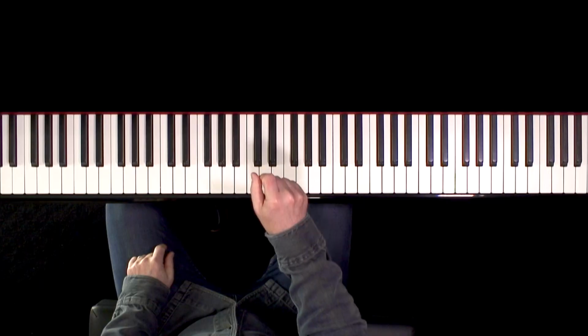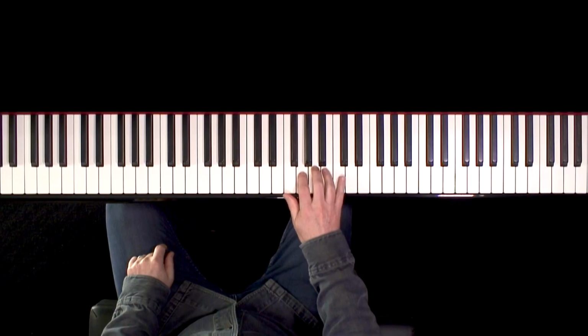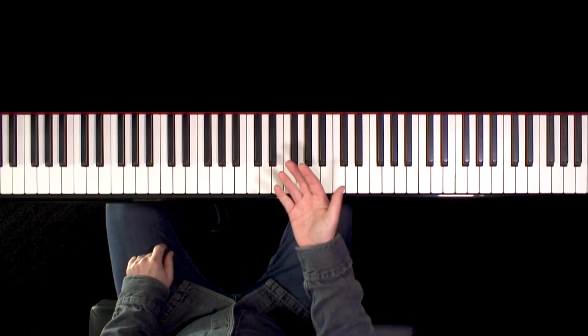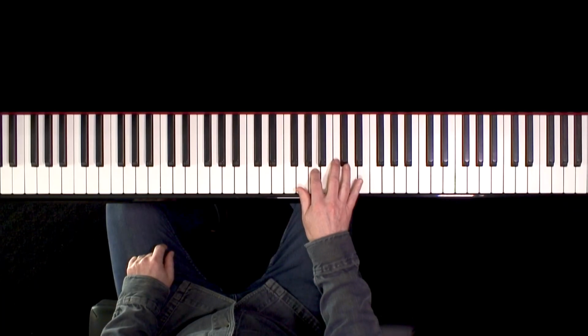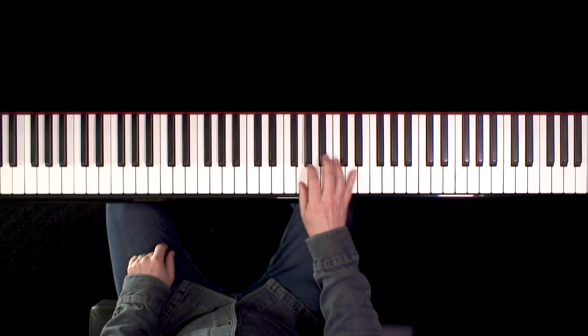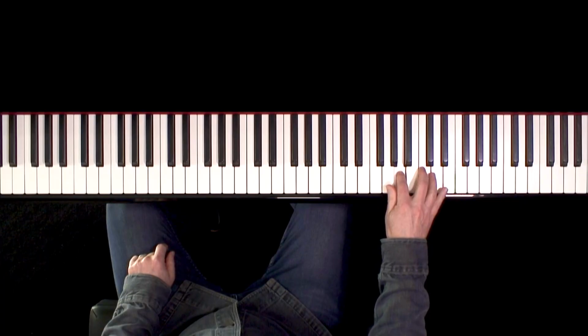So, in keeping with our vocabulary, let's move on to pentatonic. We learned about the major scale, we learned about the pentatonic scale. So the major scale is 1, 2, 3, 4, 5, 6, 7, 1. Pentatonic, 1, 2, 3, 5, 6, 1, 2, 3, 5, 6, 1.